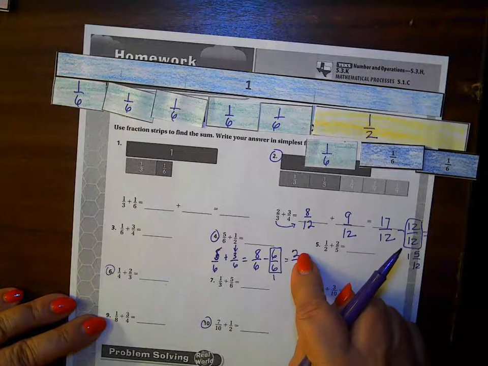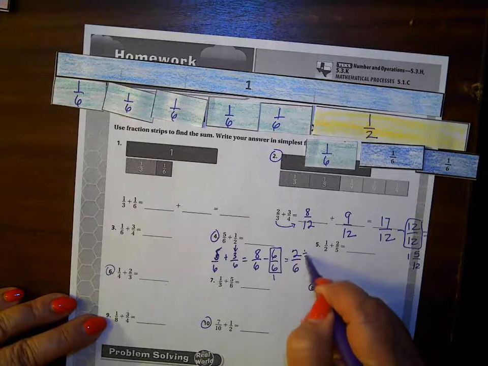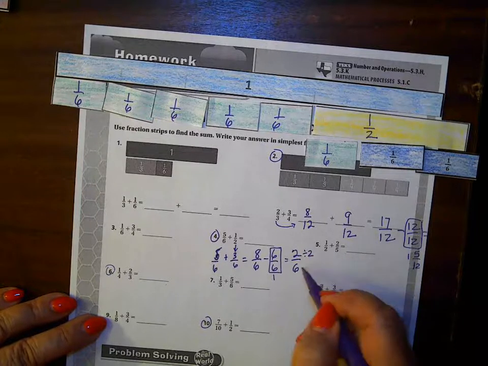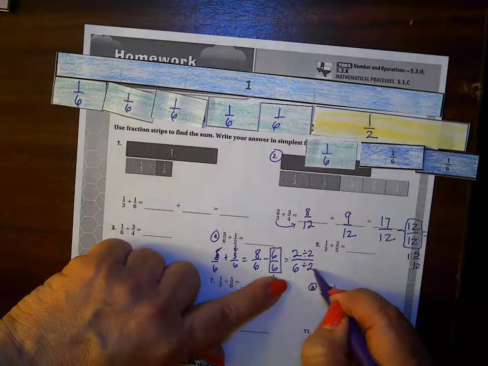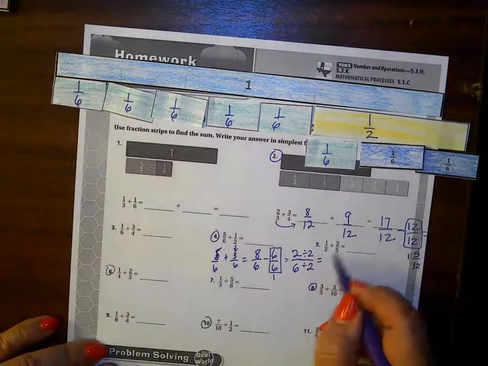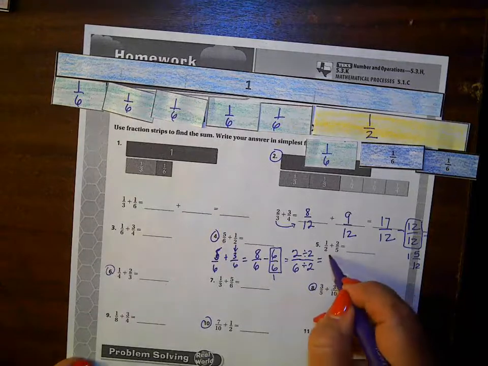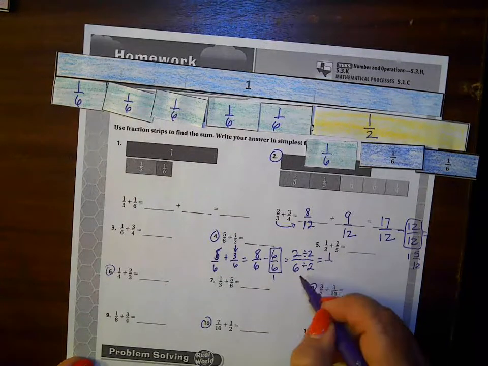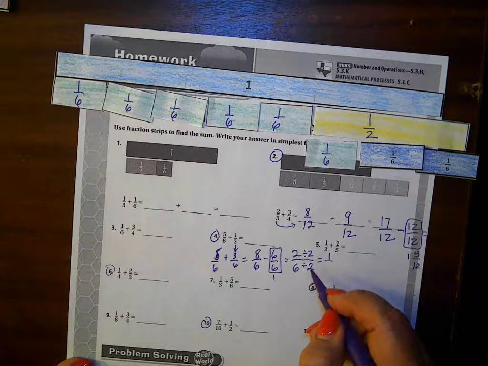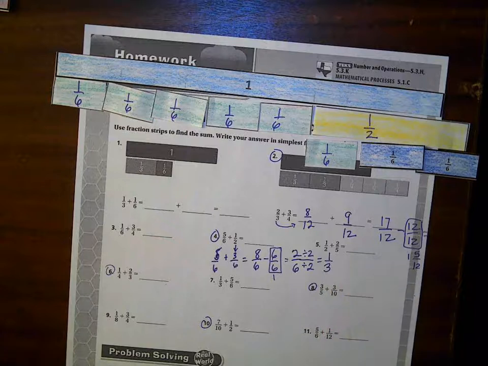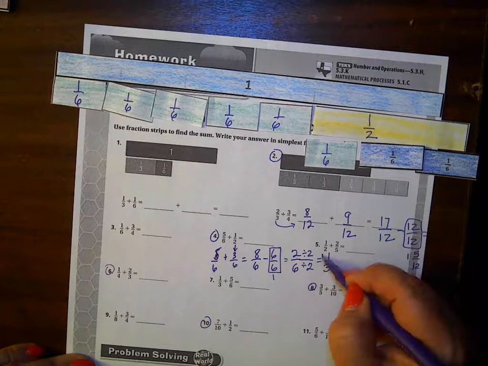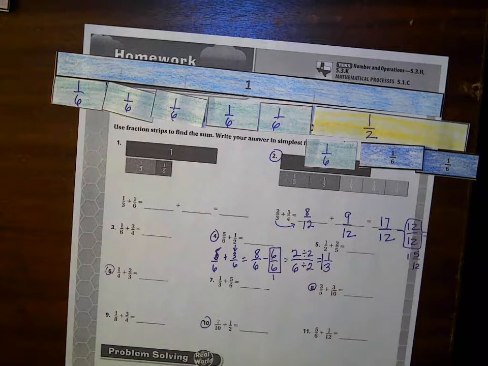So I can cut 2 in half, which means it's divisible by 2. Whatever I do to the top, I've got to do to the bottom. So it's to the numerator and the denominator. I can cut those both in half by dividing them by 2. 2 divided by 2 is 1. 6 divided by 2 is 3. And so I end up getting 1 and 1/3.